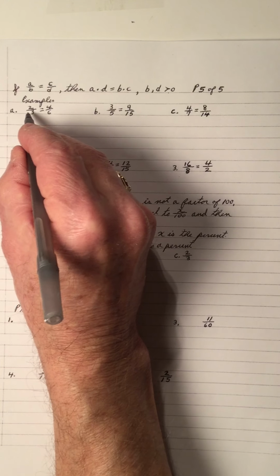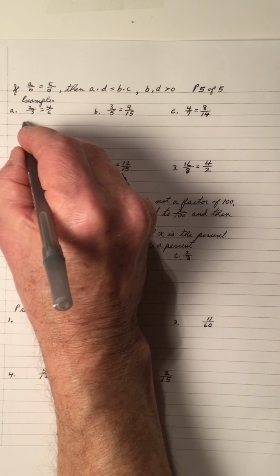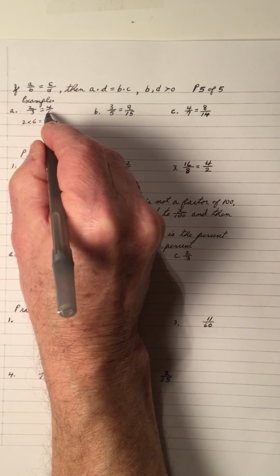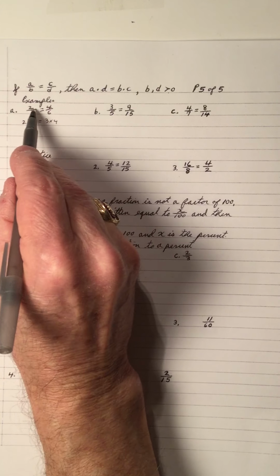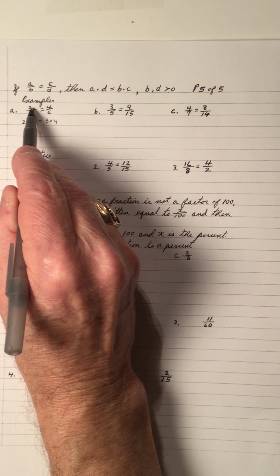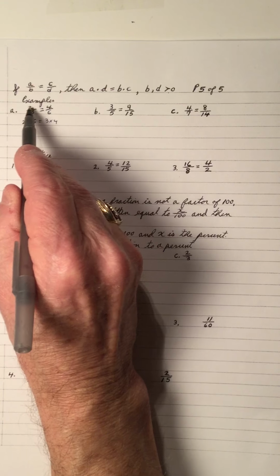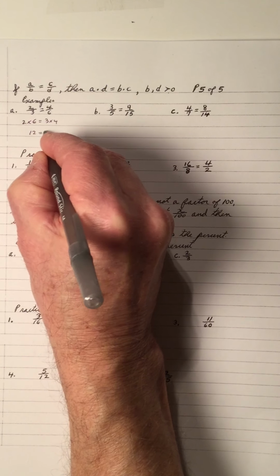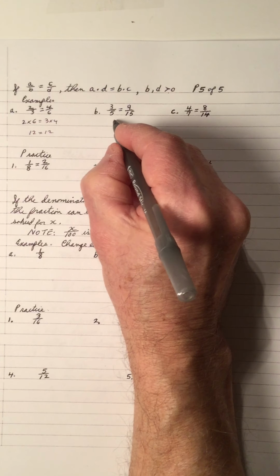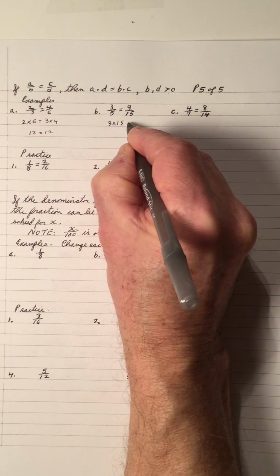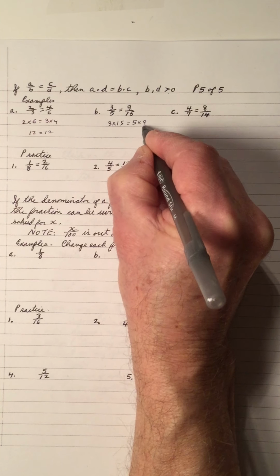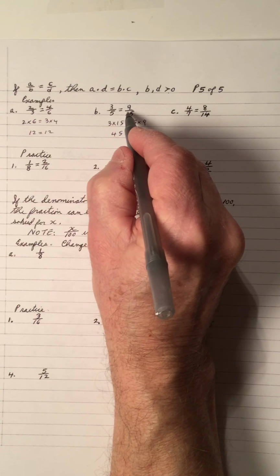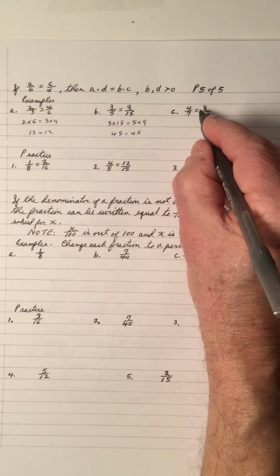And to illustrate that, if 2 over 3 is 4 over 6, then 2 times 6 equals 3 times 4. Notice these two fractions are equivalent. 2 times 2 is 4. 2 times 3 is 6. These are equal. By cross multiplying, we know we're right because we got 12 equals 12. 3 times 15 equals 5 times 9. 45 equals 45.